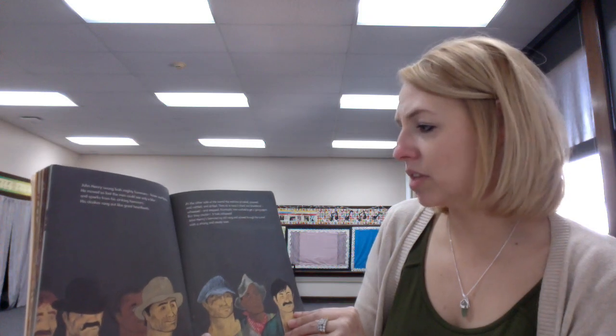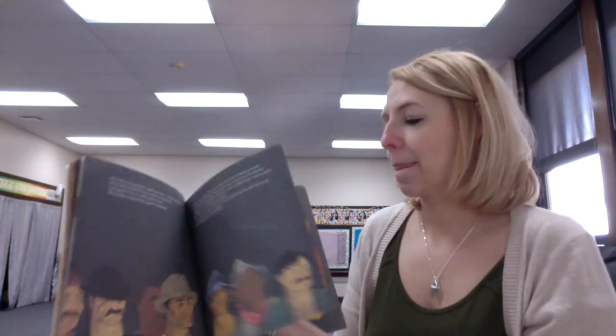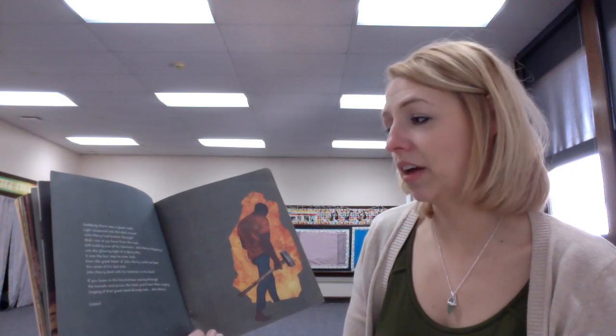John Henry's hammering still rang and echoed through the tunnel with a strong and steady beat. There he is. Suddenly, there was a great crash. Light streamed into the dark tunnel. John Henry had broken through. Wild cries of joy burst from the men, still holding one of his hammers. John Henry stepped out into the glowing light of a dying day.